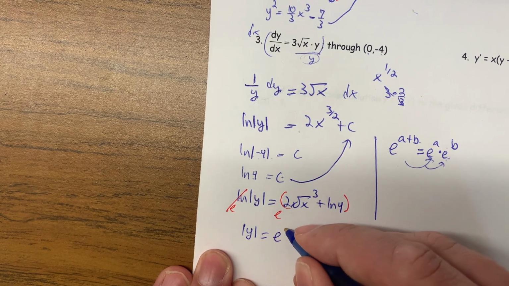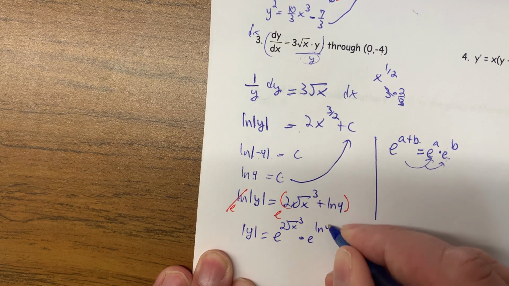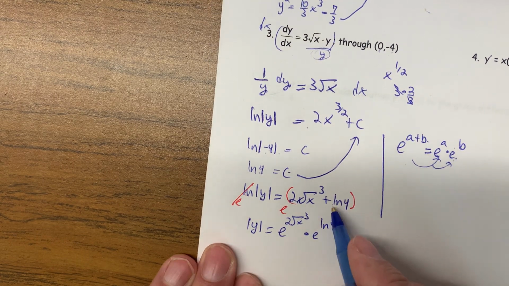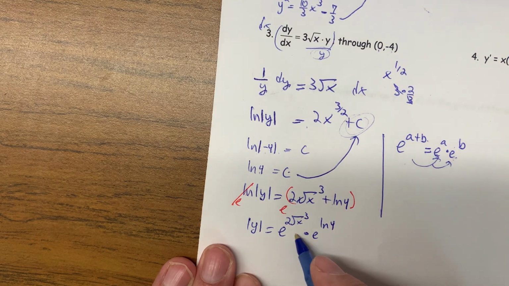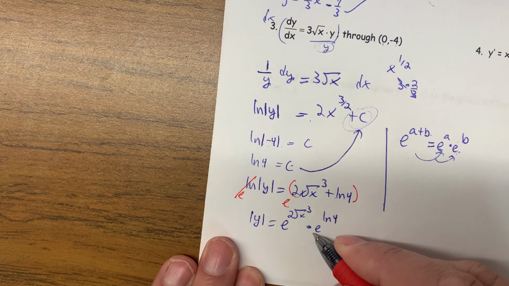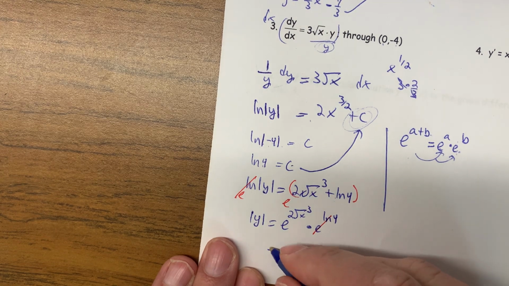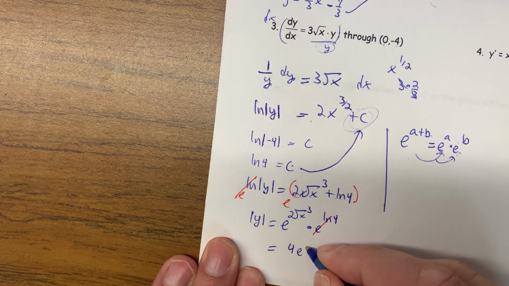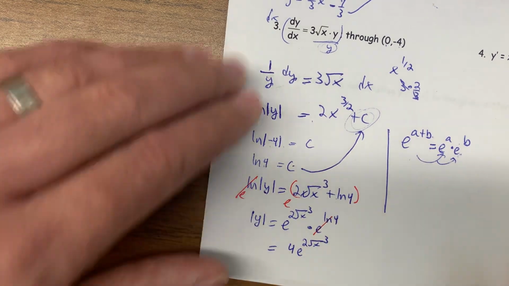This is going to be e to the 2 square root of x cubed times e to the natural log of 4. A lot of times c will come out to be natural log of something, but when you split it up into this multiplying, you've got e to the natural log of 4, and those are inverses, and you'll just get 4. So it's just multiplying times 4. And we almost always just put that in the front. So this is 4e to the 2 square root of x cubed.